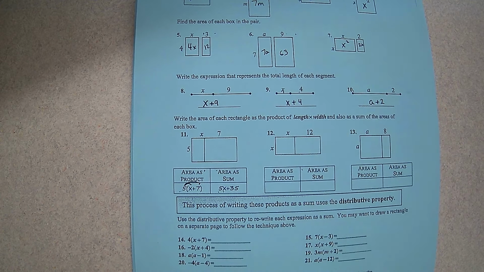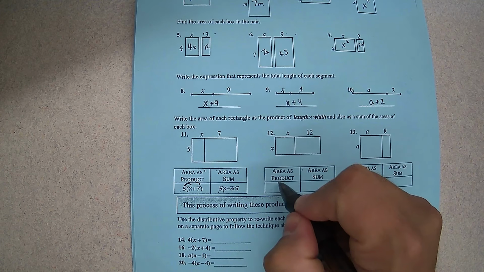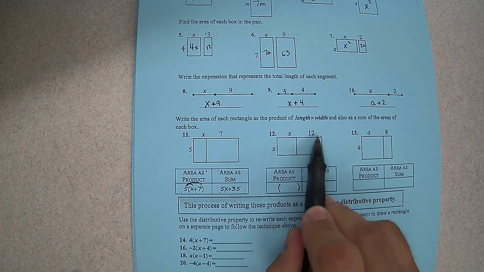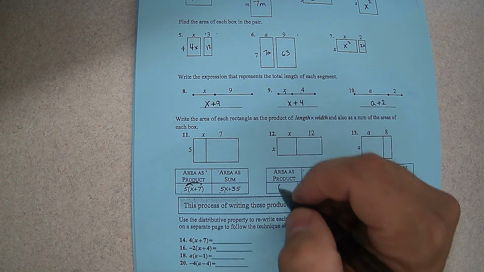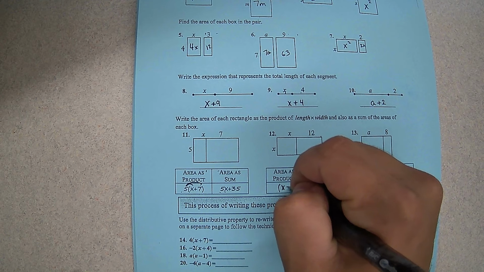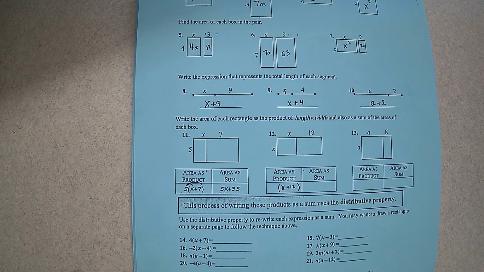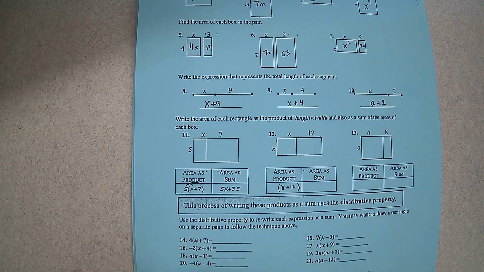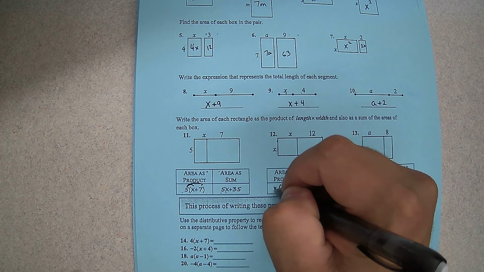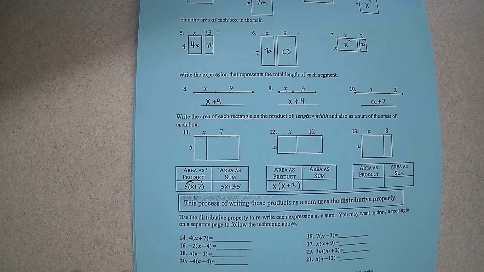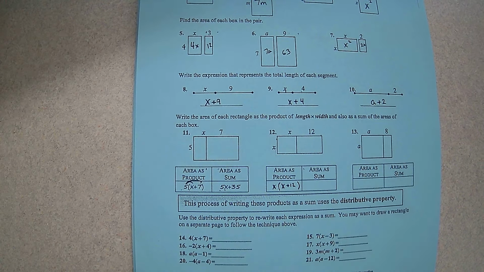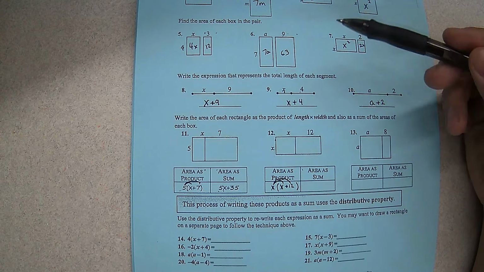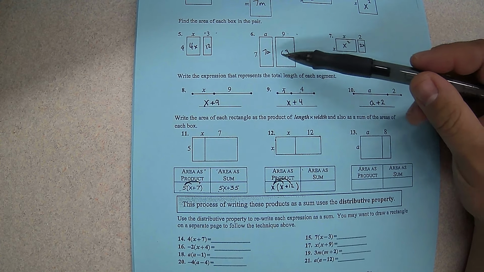Let's try this one. First, let's do our parentheses part. That's going to be like this segment right here, the x and the 12. So we would write it as x plus 12. But the width is x, so we have to multiply everything by x. To use that distributive property, we're going to multiply both parts, because that's what we were doing here. We were essentially multiplying both parts by that number out front.